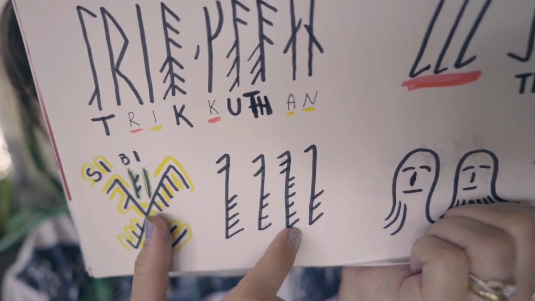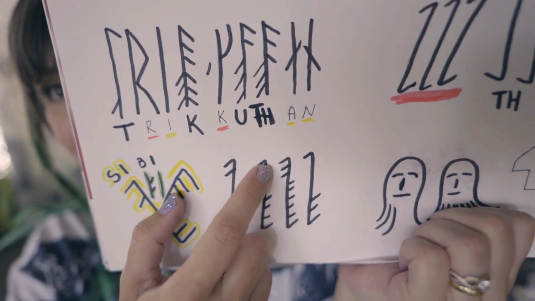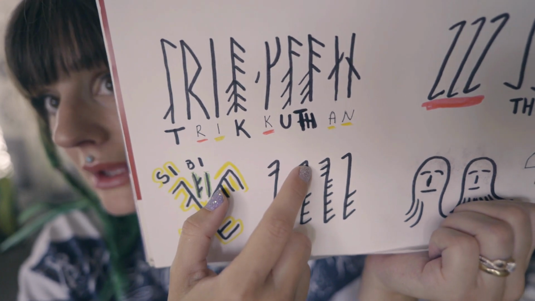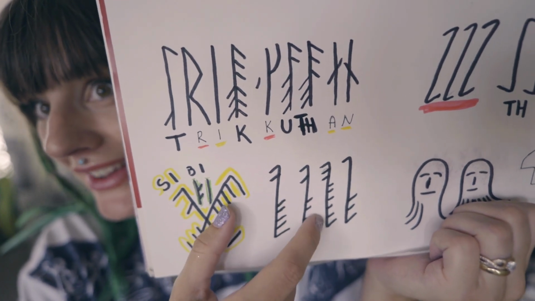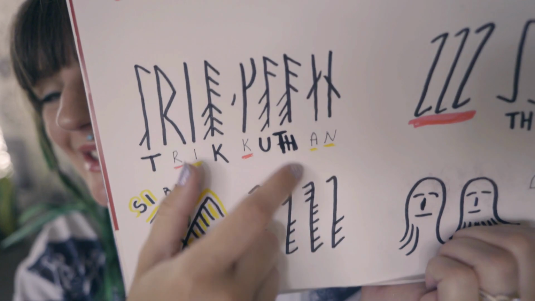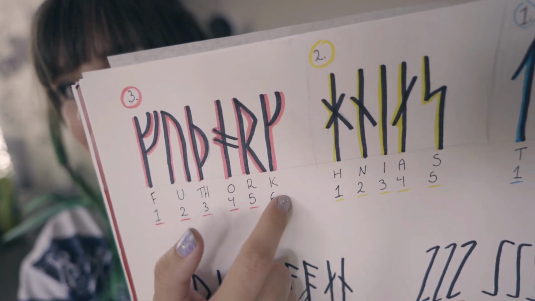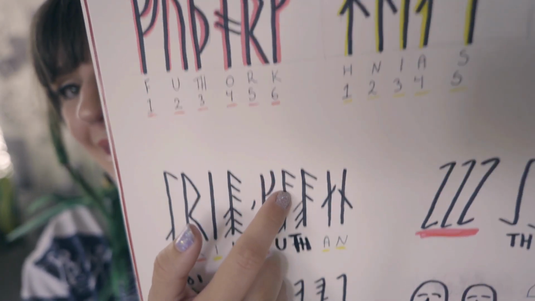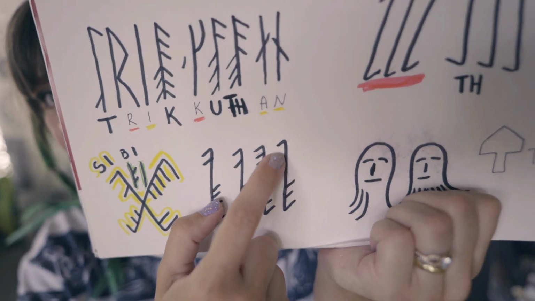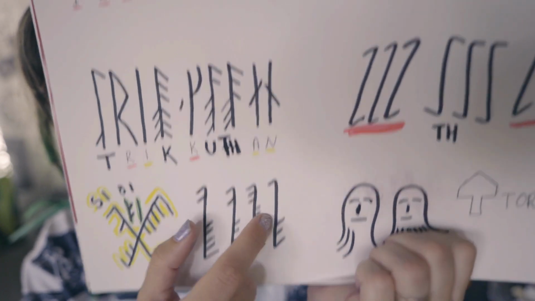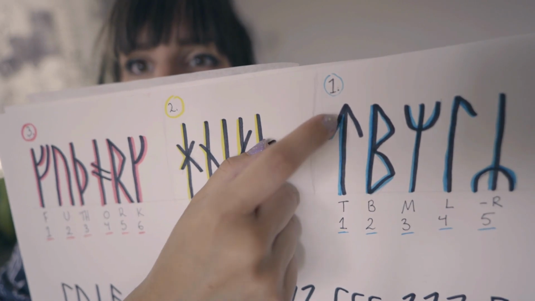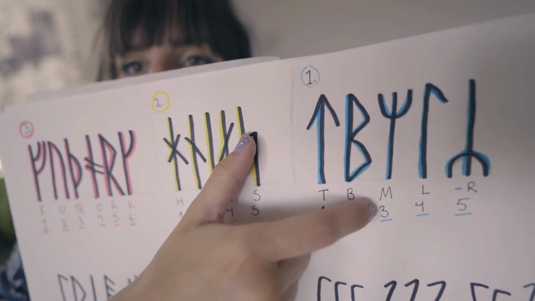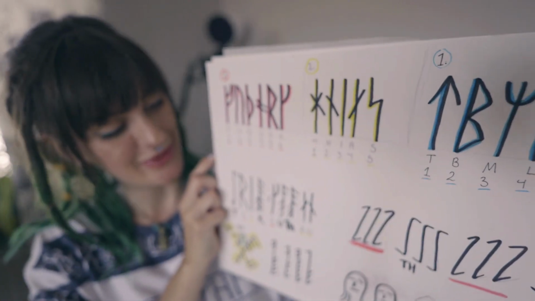Third Ätt, and you remember Frey had 3 boars, and how many toes did he have? He had 6 toes, so we're dealing with a K here. And so it goes. First Ätt, third rune. First, 1, 2, 3, we have an M. And so it goes. You get it?